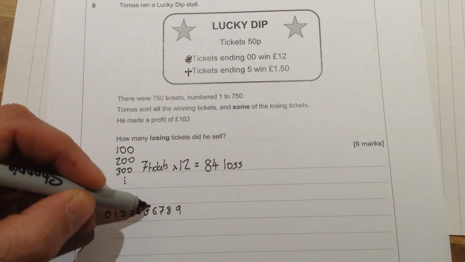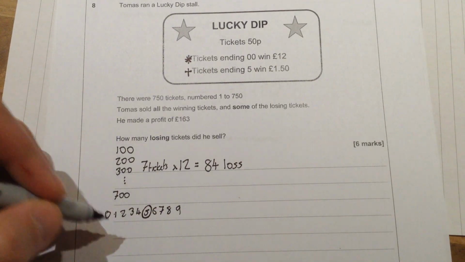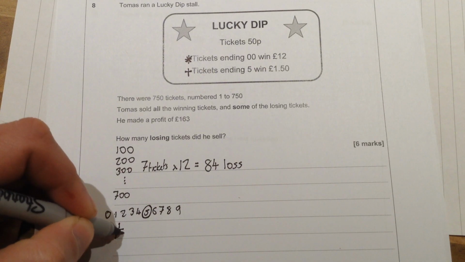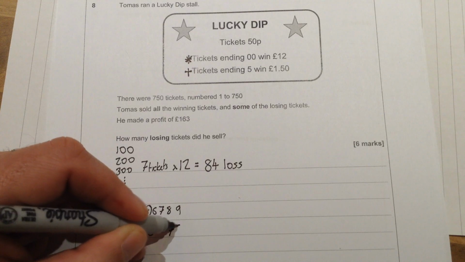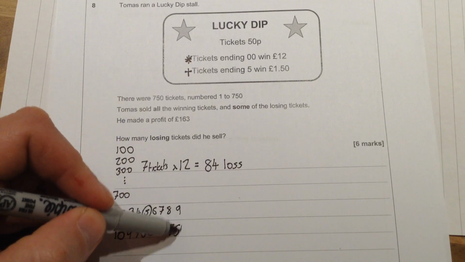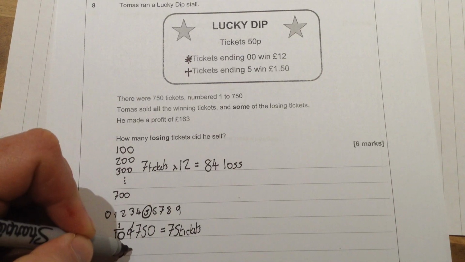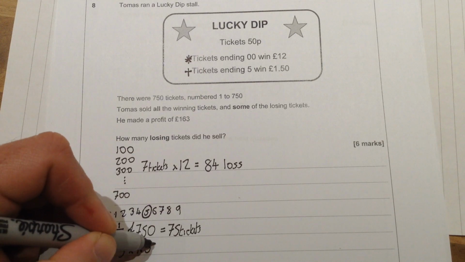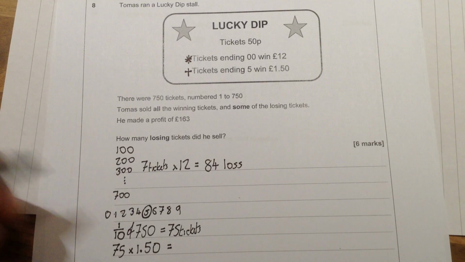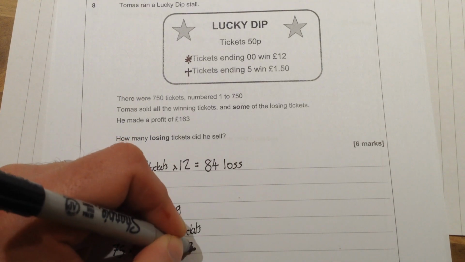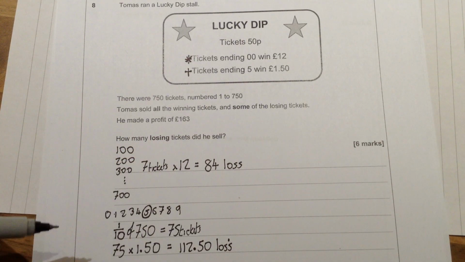So if we want all the tickets that end in 5, that is 1 of the 10 possible endings. So we know that actually 1/10 of 750, which is 75, so it's 75 tickets that end in a 5. Each of those 75 tickets has a cash prize of £1.50. If we do 75 times £1.50, again, use your calculator, that's £112.50 that Thomas has lost. So he represents a loss there as well.